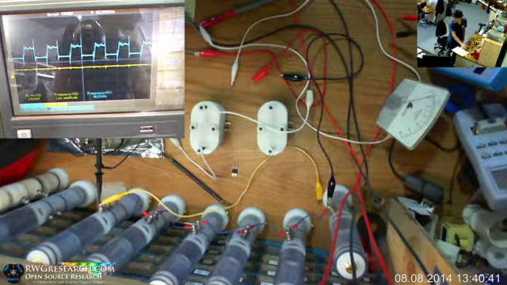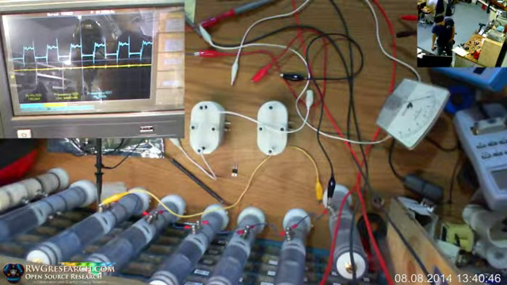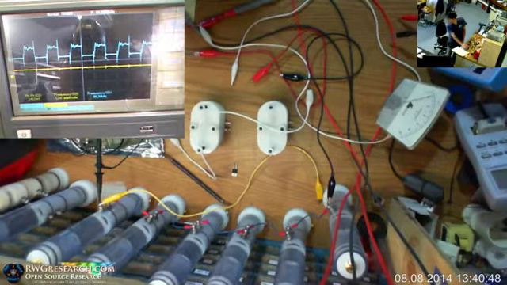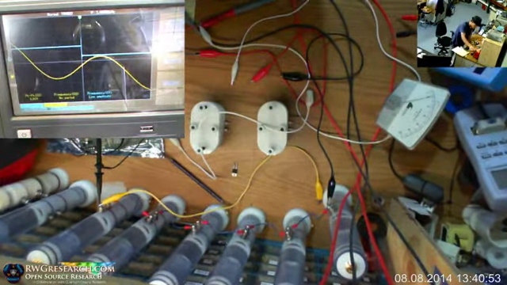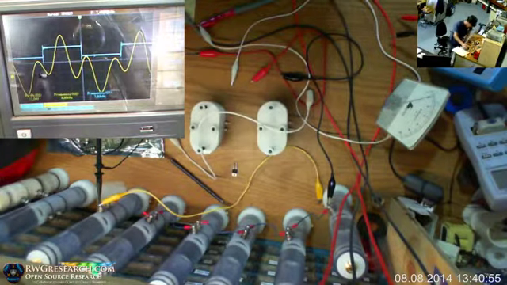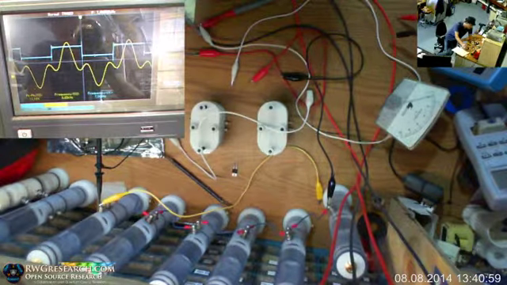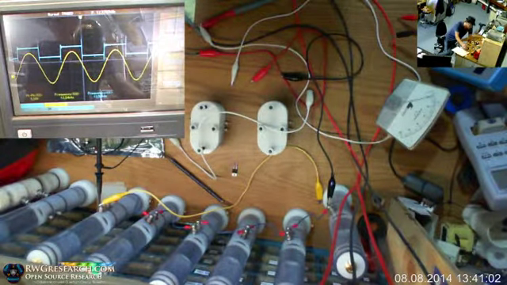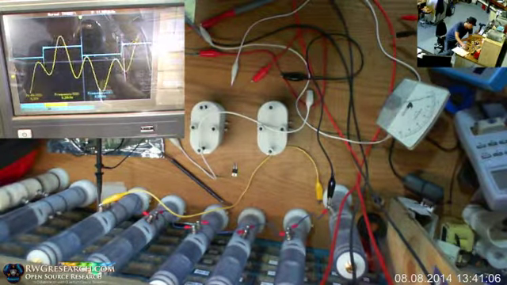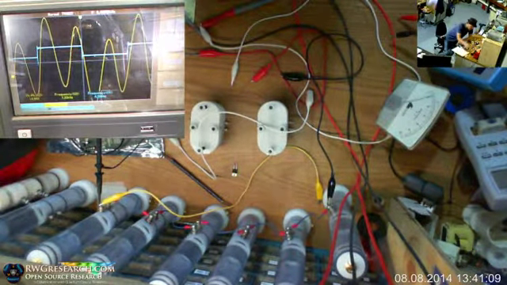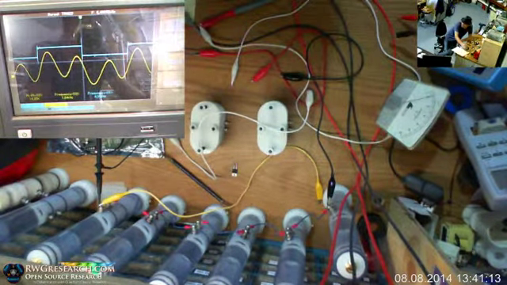Alright, so let's drop it back down to 75. Let's find that sweet spot. Actually, it was higher than that where we found that sweet spot. But I didn't have frequency doubling, so we don't want that. I want to go back to frequency doubling and get the highest point. And then we'll crank up the voltage and see what happens.